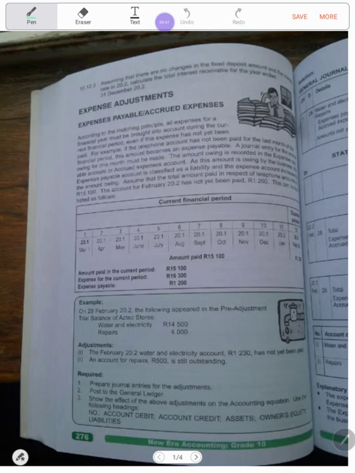The amount owing is recorded in the expenses payable account or accrued expenses account, as this amount is owing by the business. The expenses payable account is classified as a liability. Expenses payable is a liability because it's money that is not yours. You need to pay that to your suppliers.